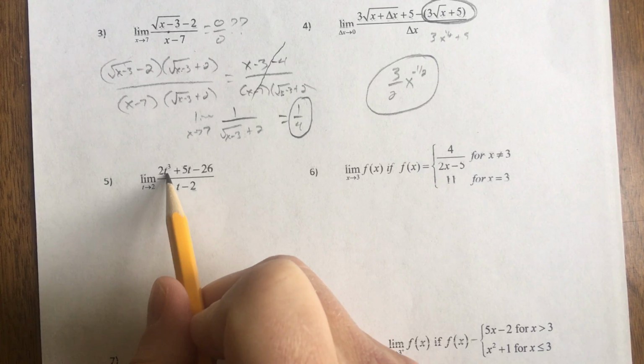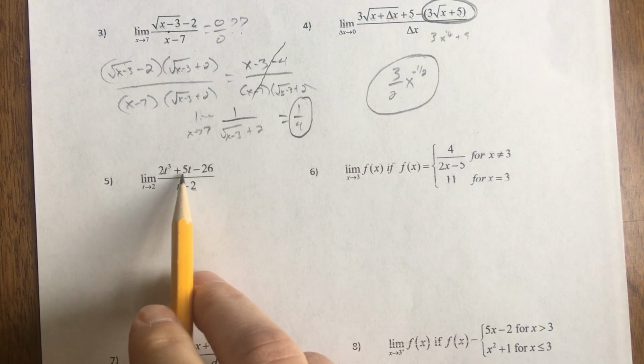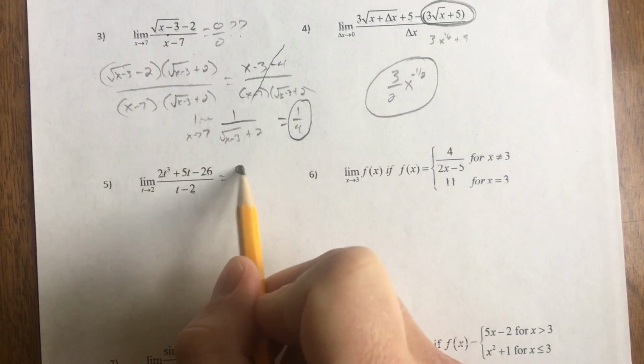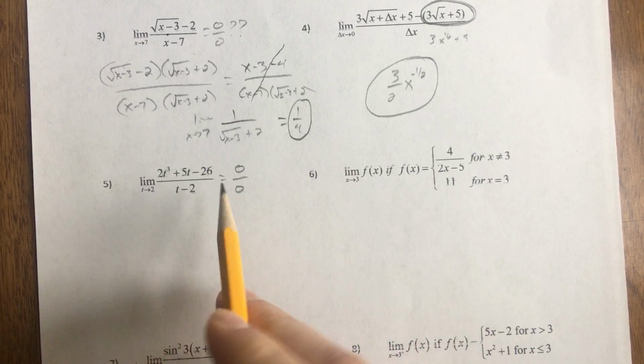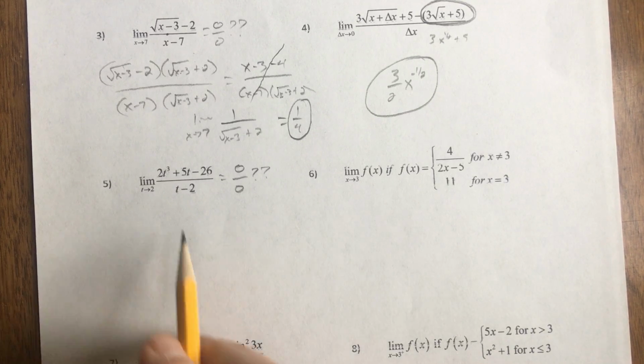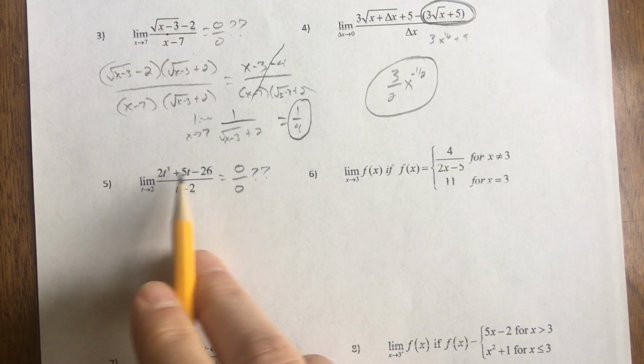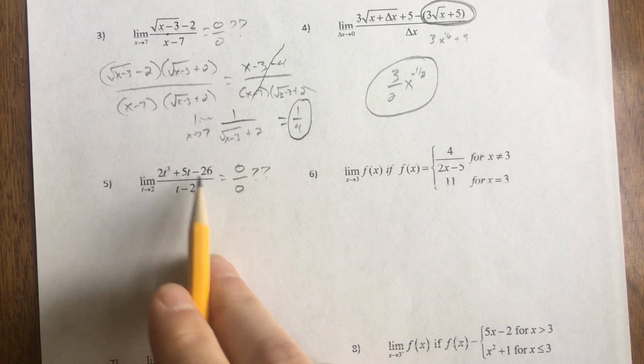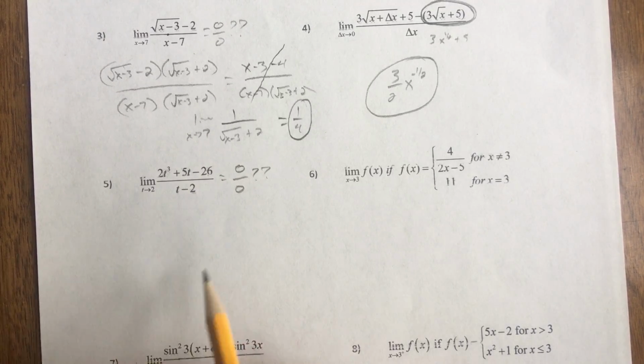Number 5, if I put 2 into this, I'm going to get 16 plus 10 minus that will be 0 over 0. Again, 0 over 0 doesn't tell me really anything. I got to do some work. T cubed, that's going to be a little hard for me to do any algebra on. So really this is a problem set up perfectly for L'Hopital's rule.